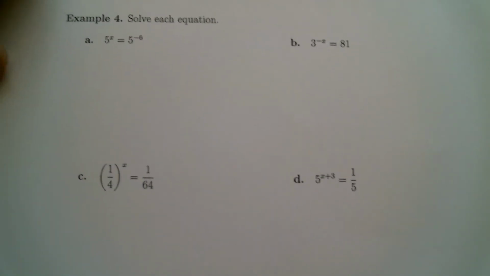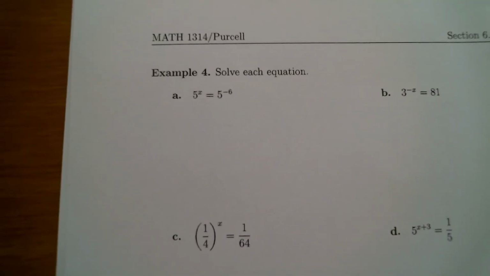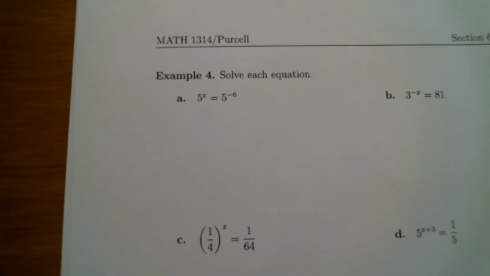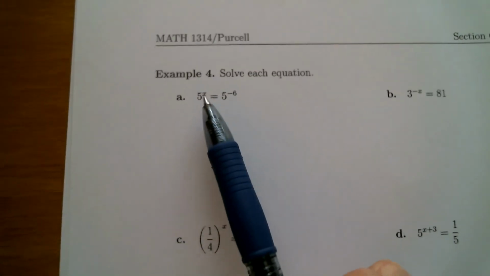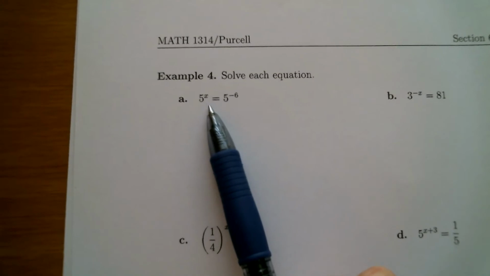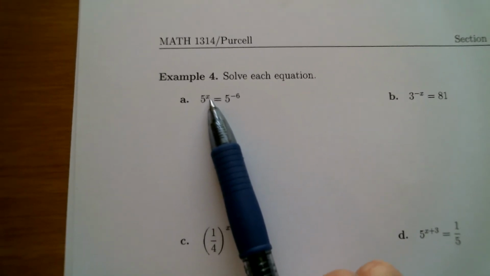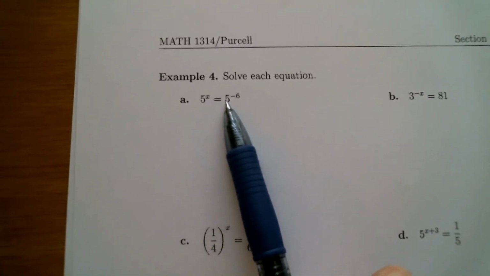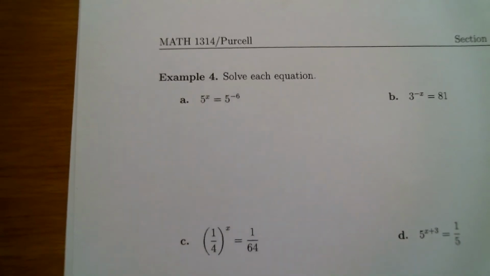Okay, so here's the first guy. It says solve each equation. In this first one, here's our statement. This is an exponential equation. The x is in the power. 5 to the x power is equal to 5 to the negative 6 power. You want to know what value or values of x make this a true statement.